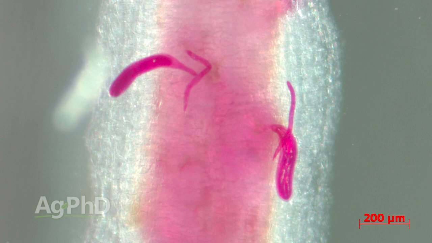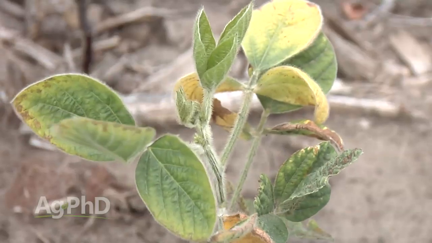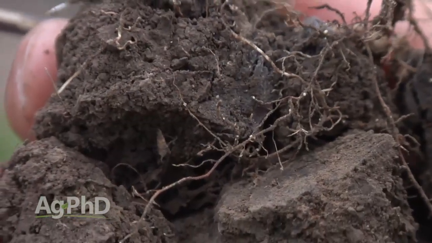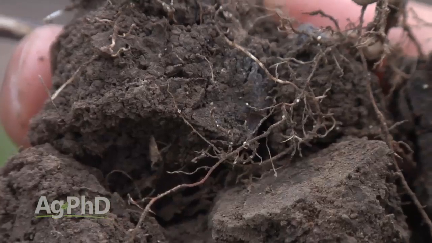Nematodes are certainly out there in all soils. We're going to see lots of nematodes. The question is, some are beneficial, some are damaging to your crop, and especially the ones that we know about, like soybean cyst nematode, for example. How do we stop things that we can't even see in the soil?